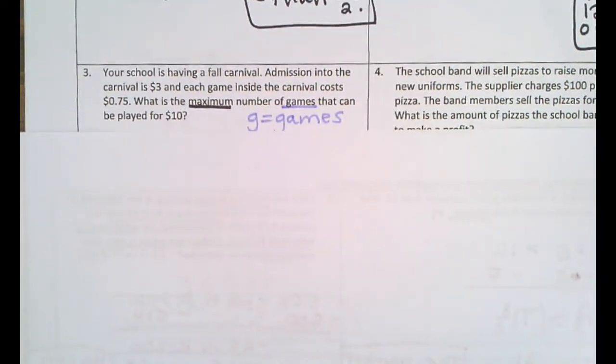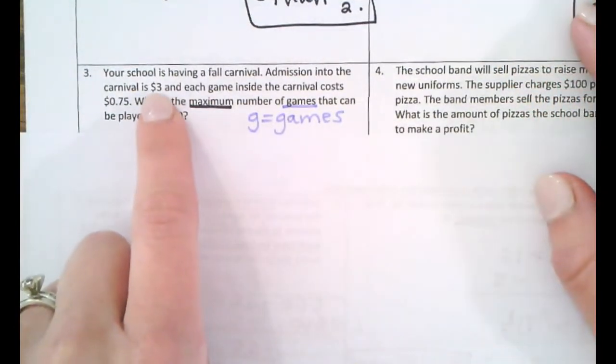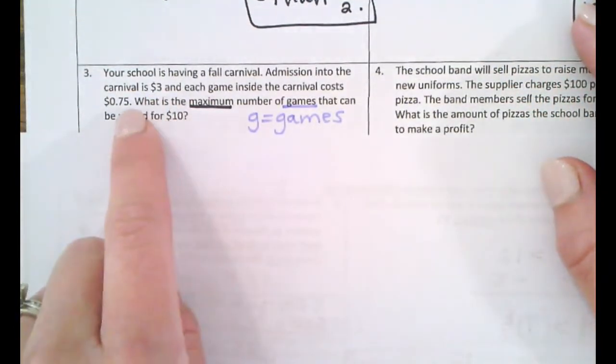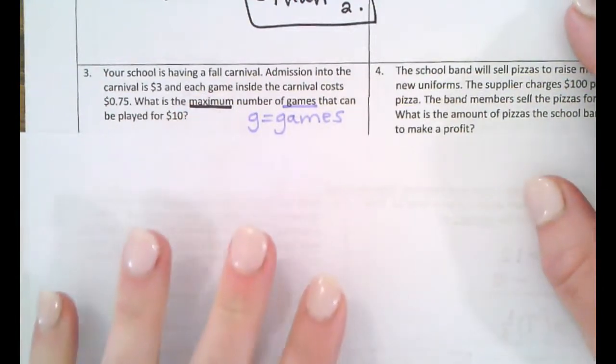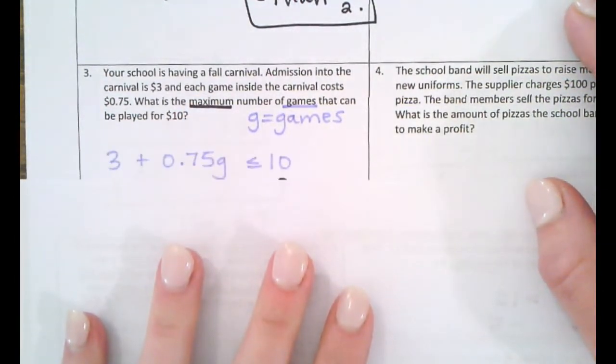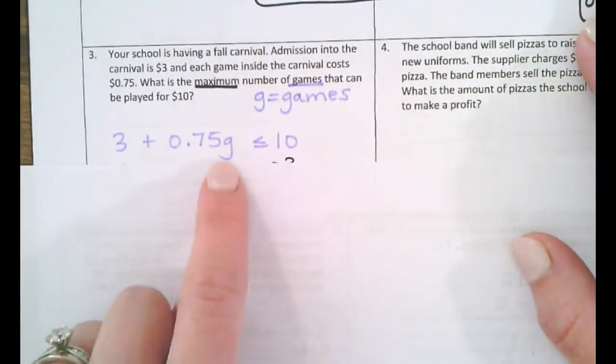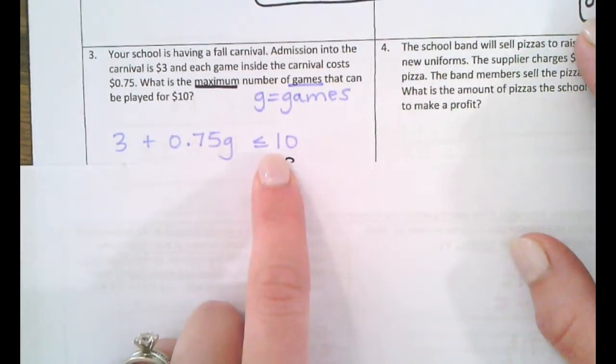Okay, your school is having a fall carnival. Admission into the carnival is $3, and each game inside the carnival costs 75 cents. What is the maximum number of games that can be played for $10? So I've set G for my number of games. I know that it costs $3 to get into the carnival and 75 cents for each game. And I only have $10 to spend. So my inequality that I set up was 3 plus 0.75 per game, or G, less than or equal to $10.